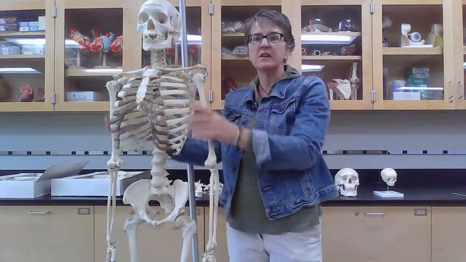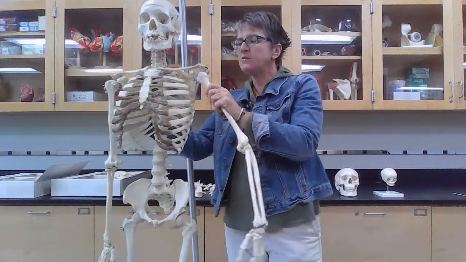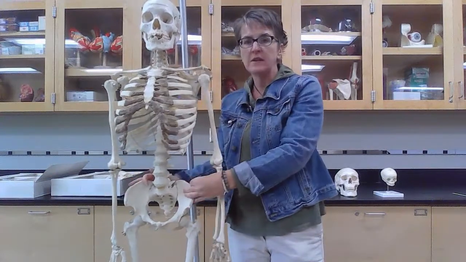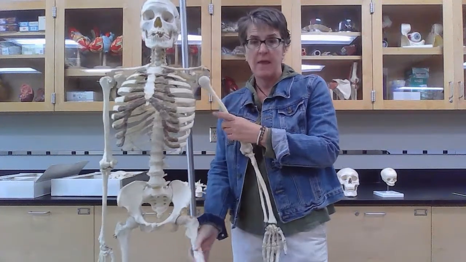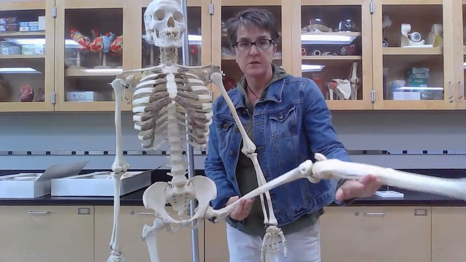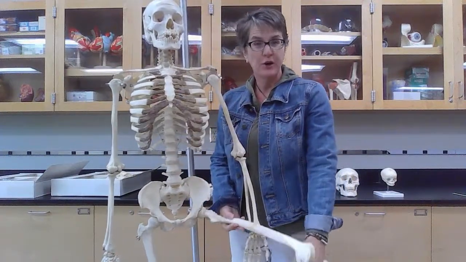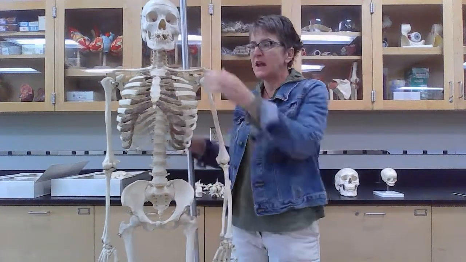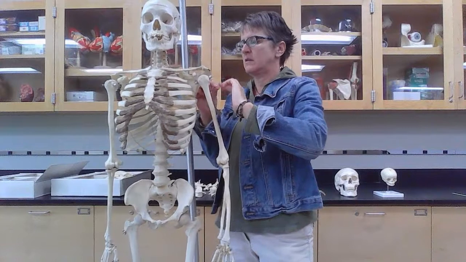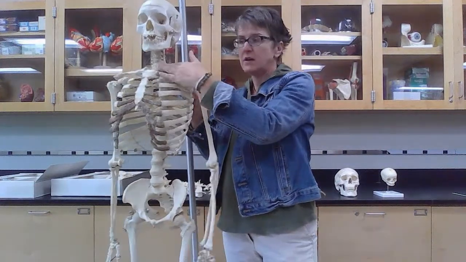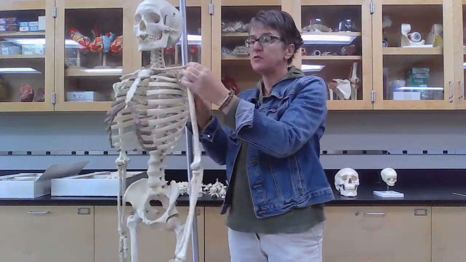The appendicular skeleton are the appendages, and those bones that are needed to hold it onto the body's torso. So I will have the arms and the legs, all the way down to the feet, as part of the appendicular skeleton, but then I will also have the clavicle and scapula, collarbone and shoulder blade.